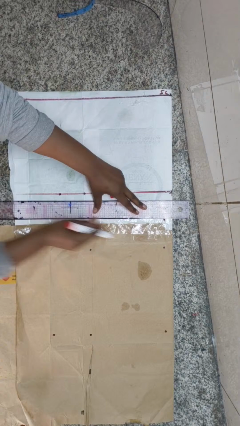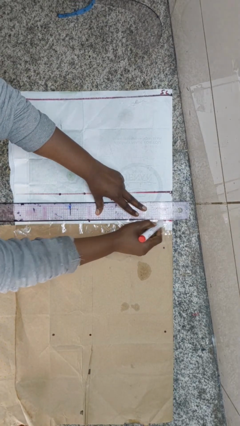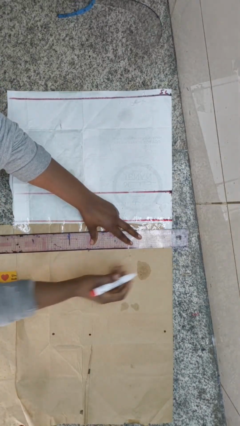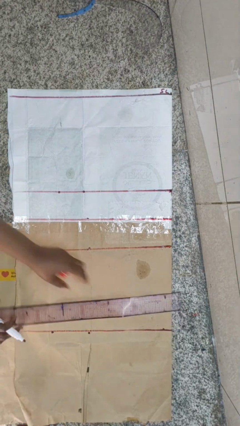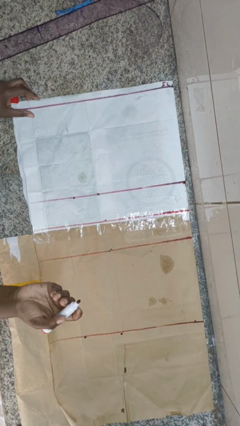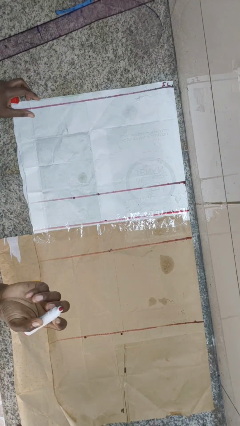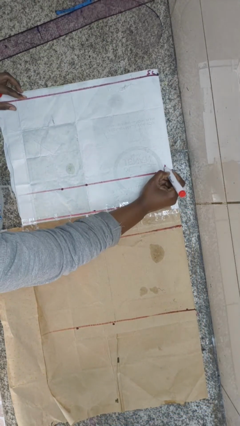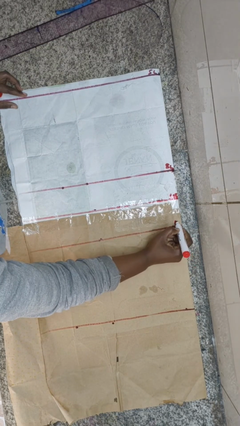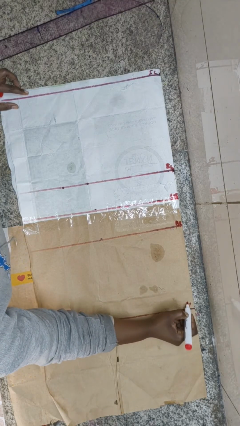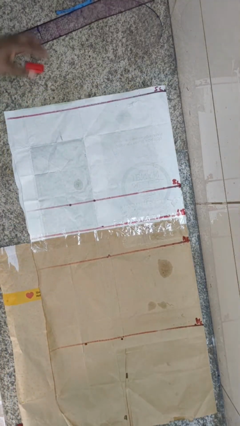Bust line, under bust, waistline, hip line. The mark is starting to misbehave. This is bust line, under bust, waistline, hip line. The rest is the length of the dress.